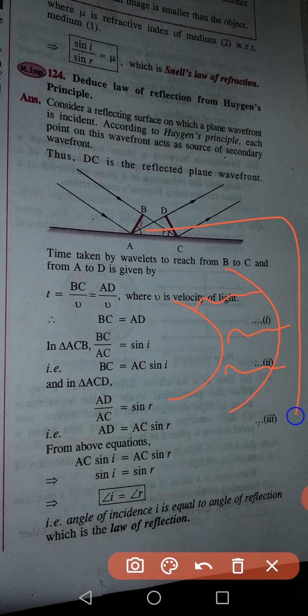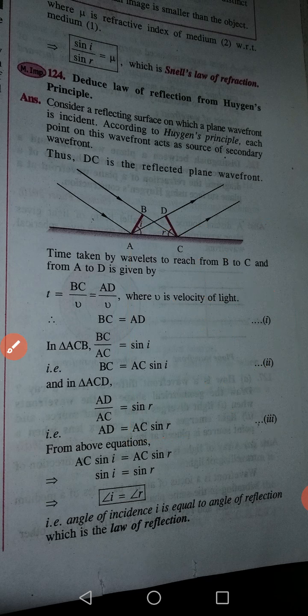Provided this whole thing is in the same medium, if this wave takes 2 seconds to move from this wavefront to that one, this wave will also take the same 2 seconds. This will also take the same time. So the time taken by all the waves moving between two common wavefronts will be the same. This concept we are using here.